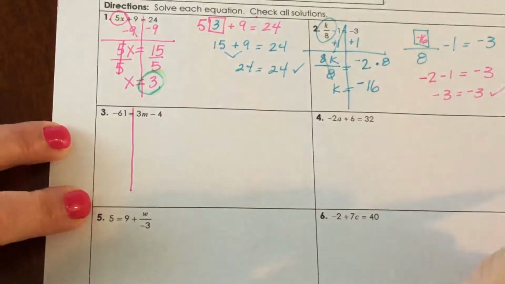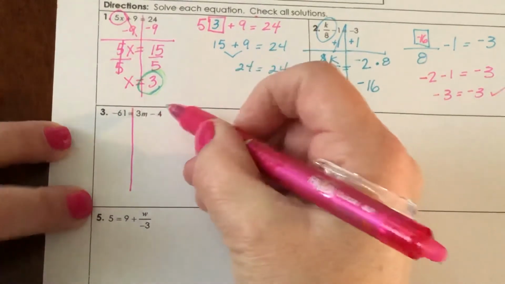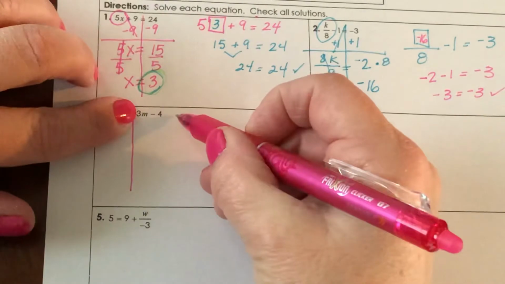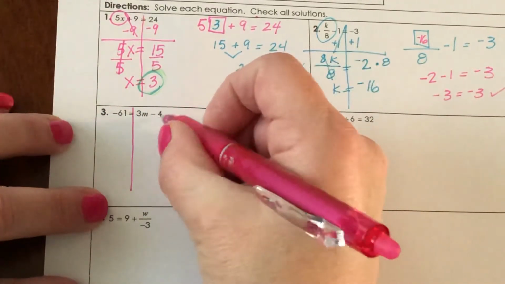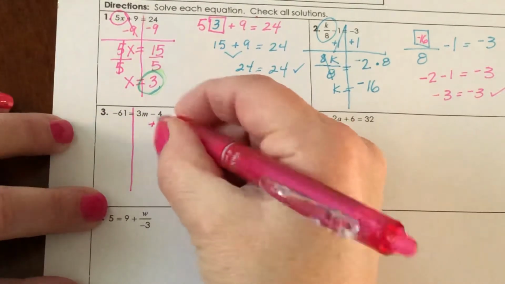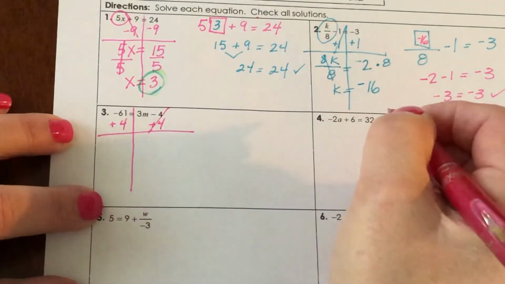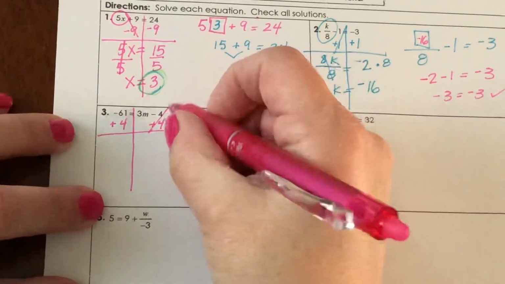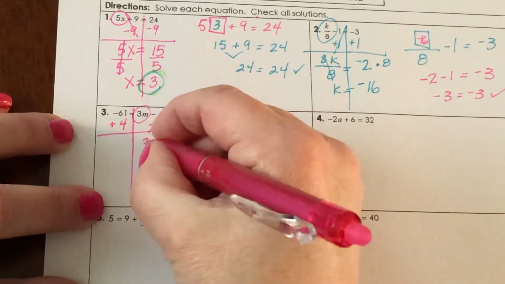I'm starting with my Great Wall of China again. So, I can't do anything on this side. Remember, I'm working on the side with the variable. I want to undo adding or subtracting first. So I got to get rid of this minus 4. What's the opposite? Yep, plus 4, both sides. Bam. That makes that go away. And so that's 0 now. So 3m plus 0 is 3m.